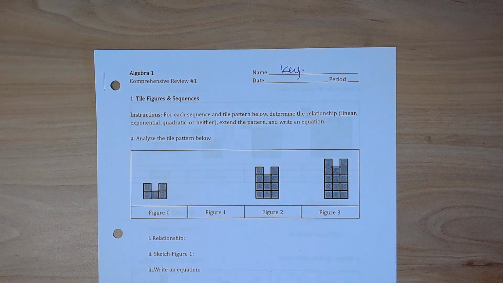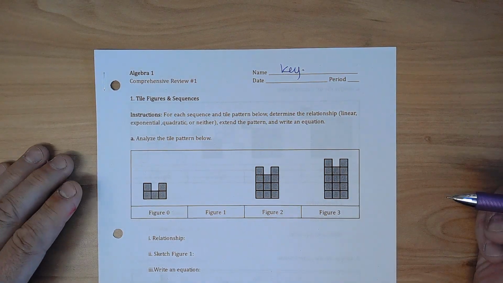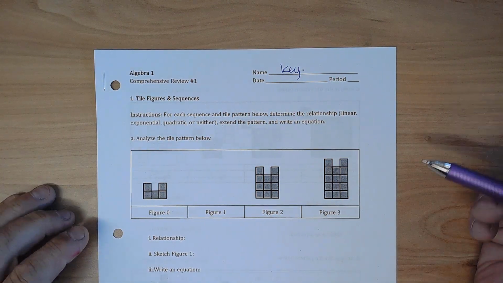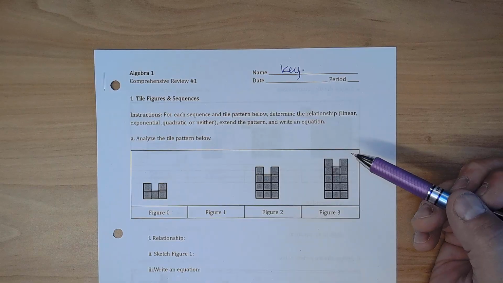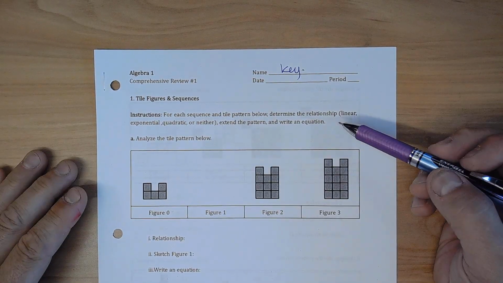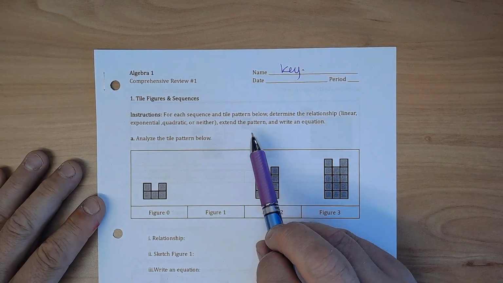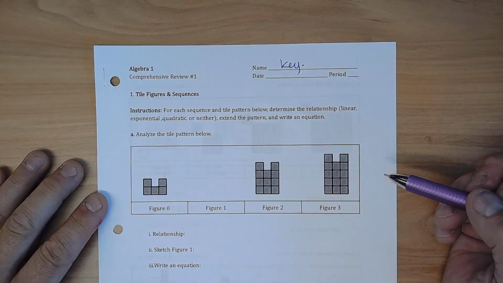So this is a key for the first comprehensive review package for Algebra 1, and I'll just be working through and showing you how to do the problems. So we're asked to figure out what the pattern is for each of these.